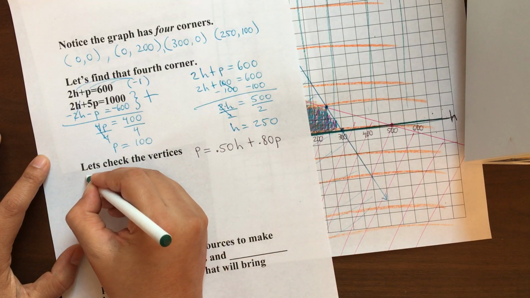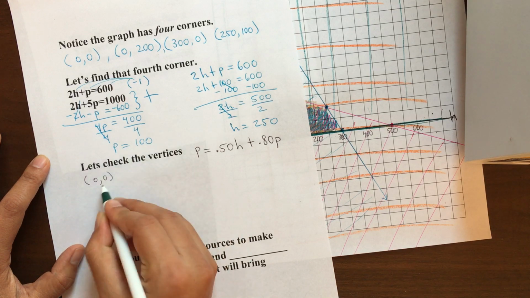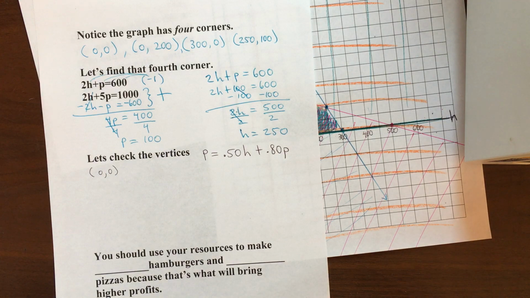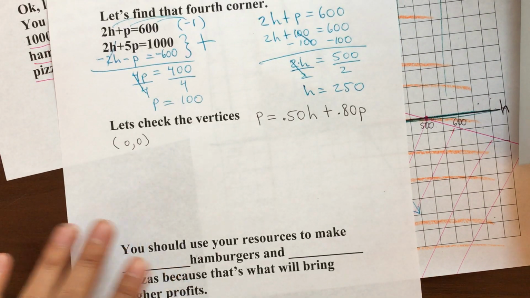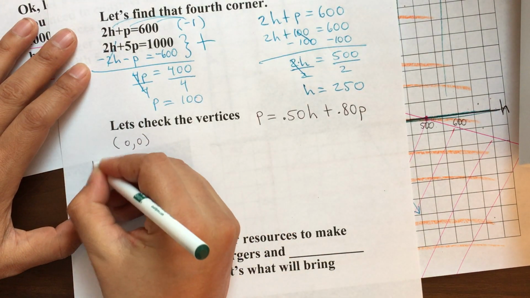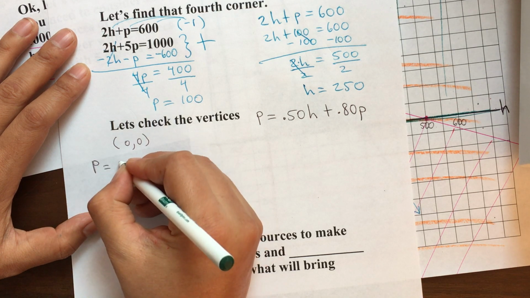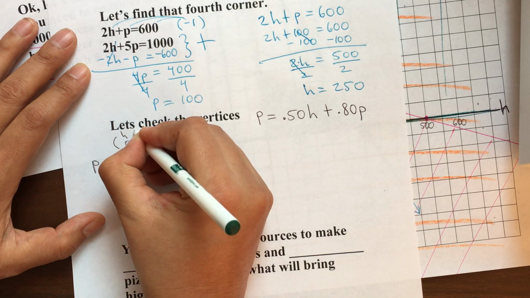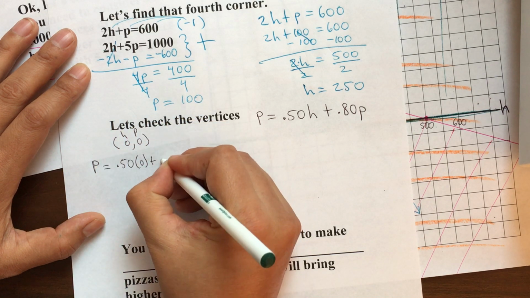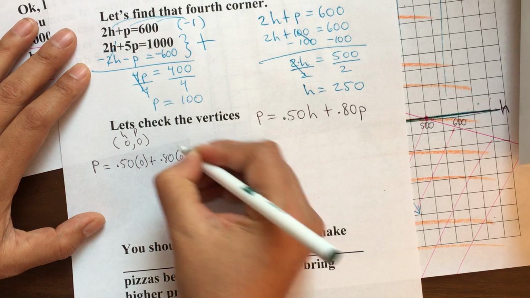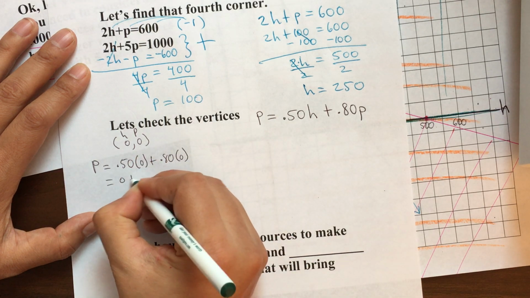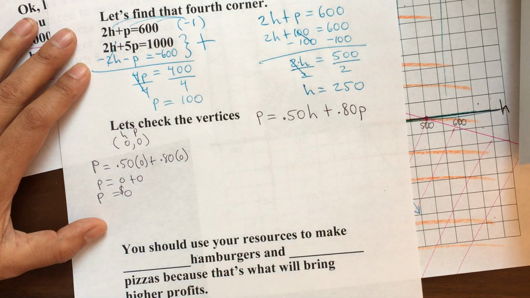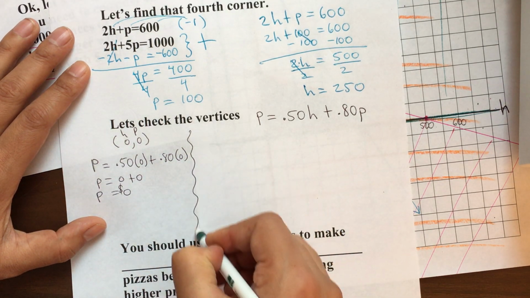And first I'm going to check the profits if I produce 0 pizzas and 0 hamburgers. What do you think is going to be? So my profit will be equal to 0.50 times 0 hamburgers plus 0.80 times 0 pizzas, and that's equal to 0 plus 0. So I'm going to earn 0 profit.